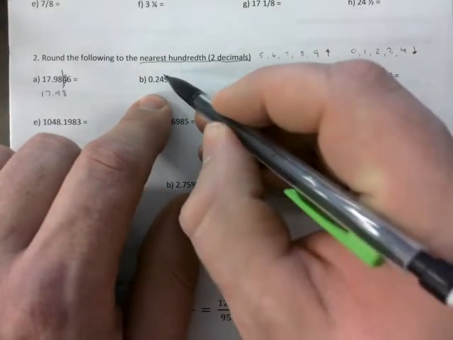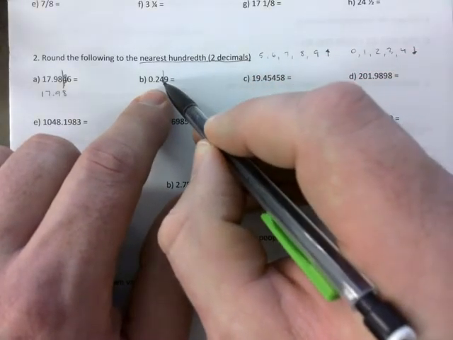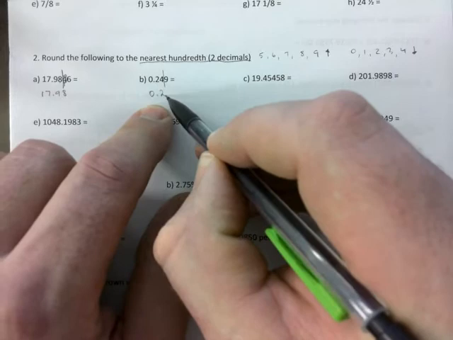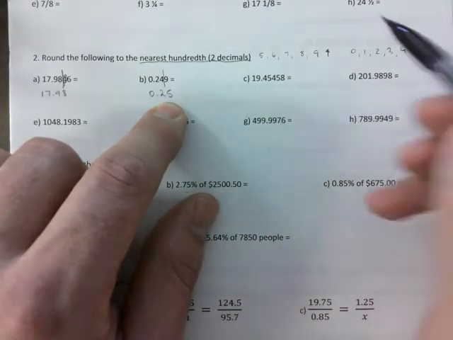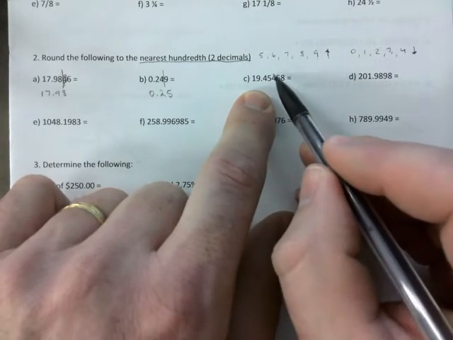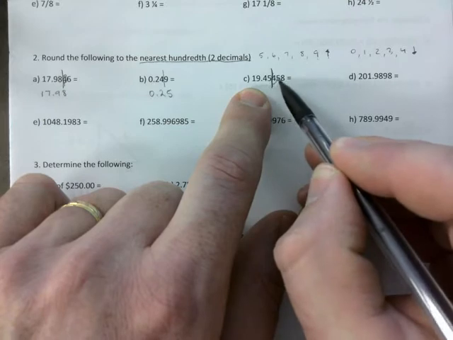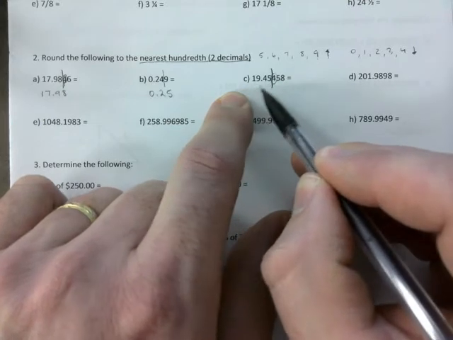Next, we're rounding all of them to 2 decimals. That 9 will bump the 4 up to a 5. Okay, because the 9 bumps up. We go to the next number, we cut it right here, 2 decimals, right? That 4 is not going to change the 5.